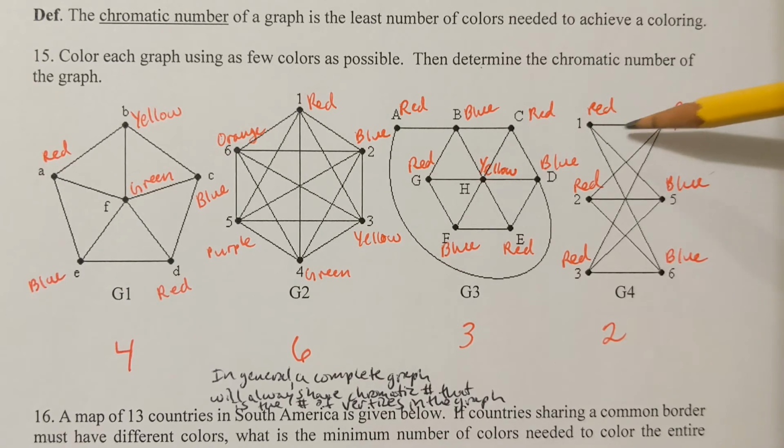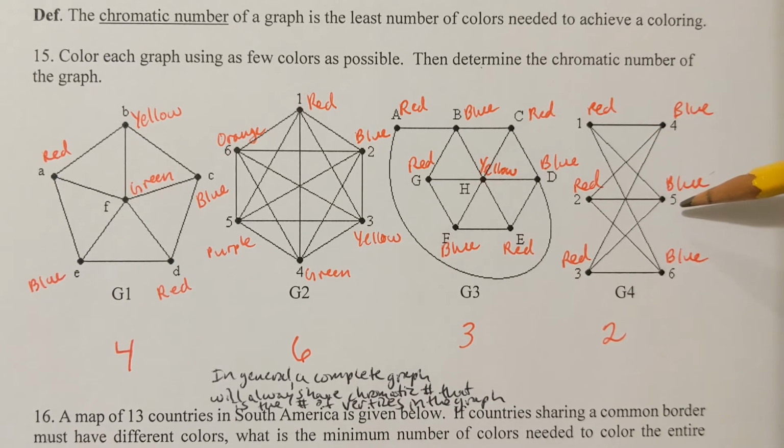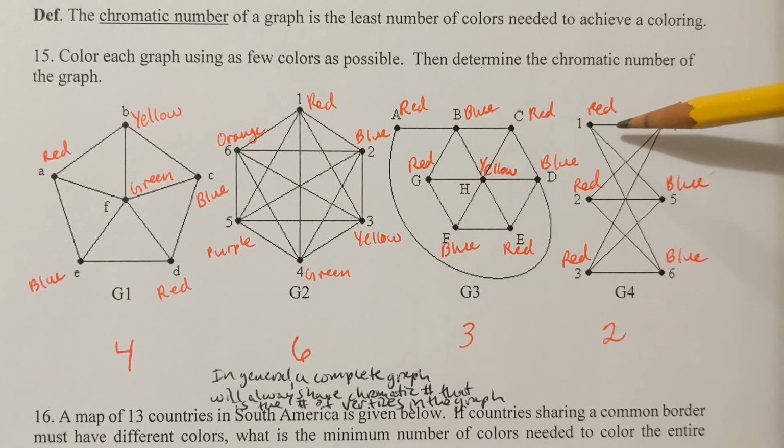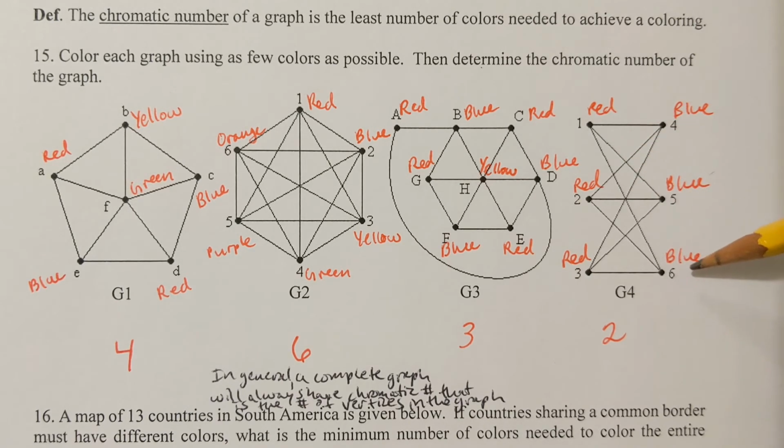And vertex 1 joins vertex 4, so let me call that blue. Vertex 1 joins vertex 5. Vertex 5 does not join vertex 4, though, so I can use blue still. And vertex 1 joins vertex 6, so vertex 6 does not join vertex 5 or vertex 4, so I can call that one blue. So the chromatic number there for G4 would be 2 colors is what I'm getting there. Okay.